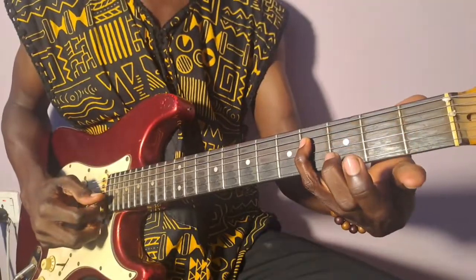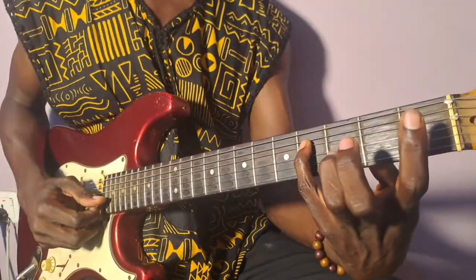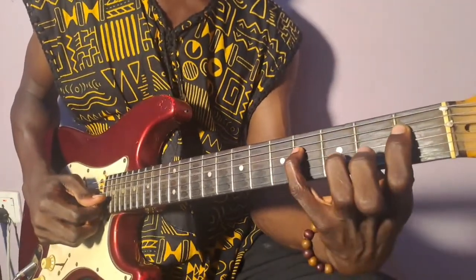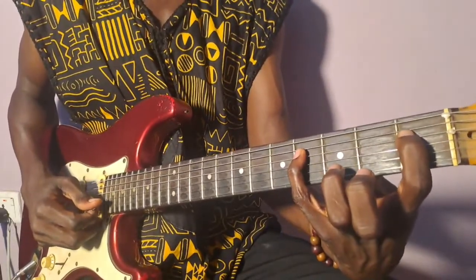So we have that fee modo. That's the blue note. Minor, it's minor. This is C minor. C minor. So that's what I term a double minor.